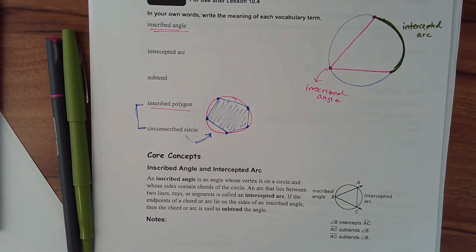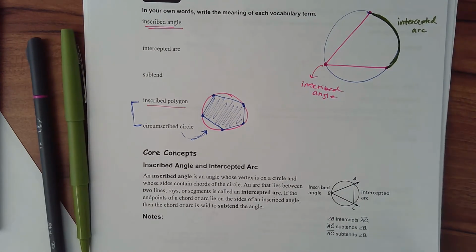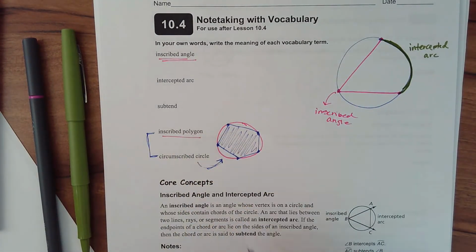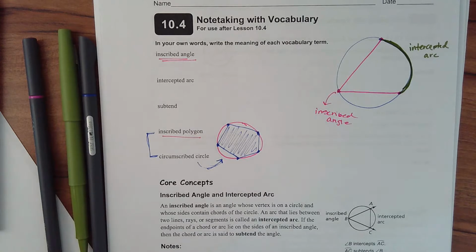The only other definition here that I want to talk about: so we have an inscribed angle, an intercepted arc, an inscribed polygon and a circumscribed circle. The other thing is something called subtend. Subtend is if the endpoints of a chord or arc lie on the sides of an inscribed angle, then the chord or arc subtends the angle. Okay, so this is what it means.